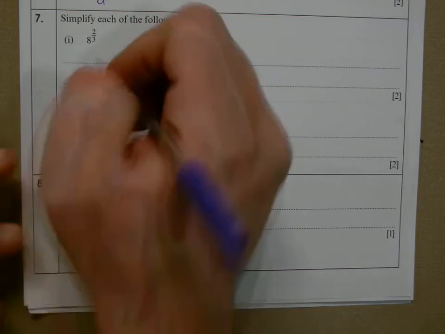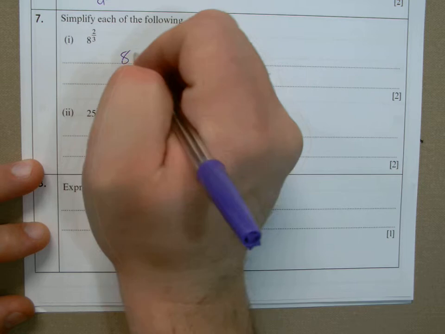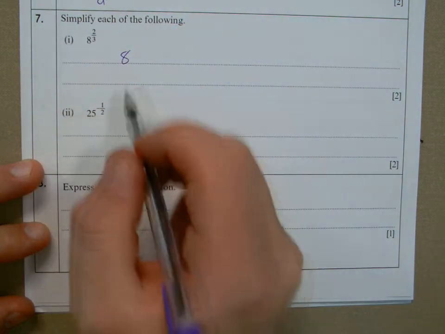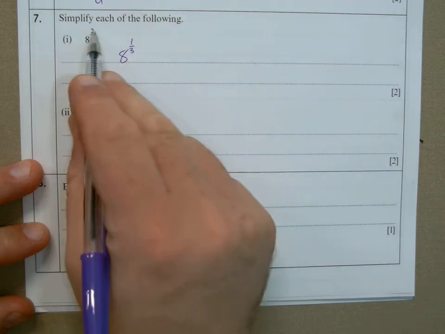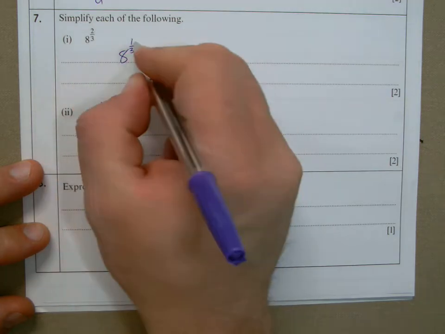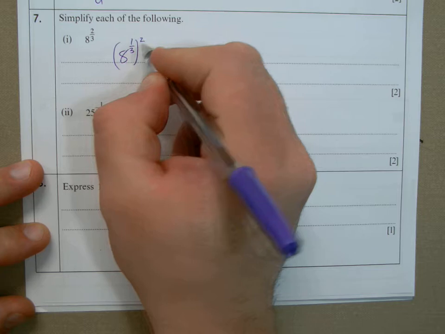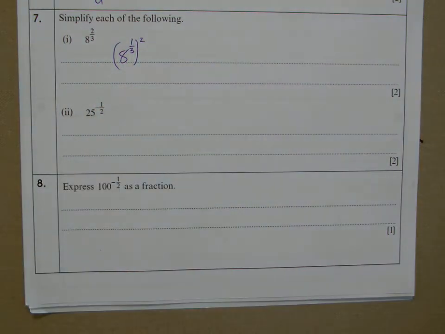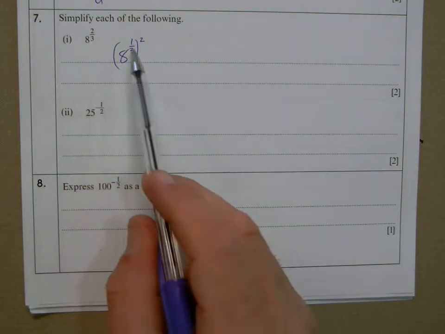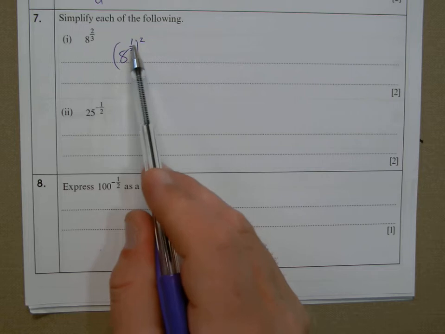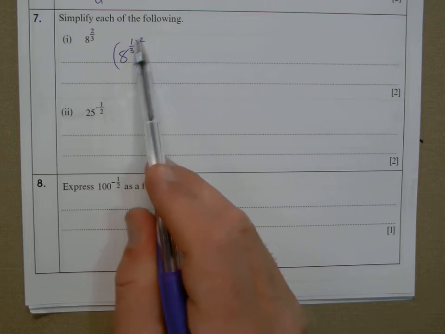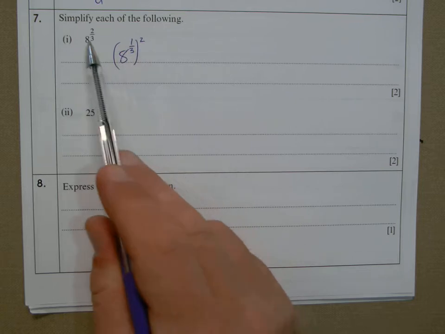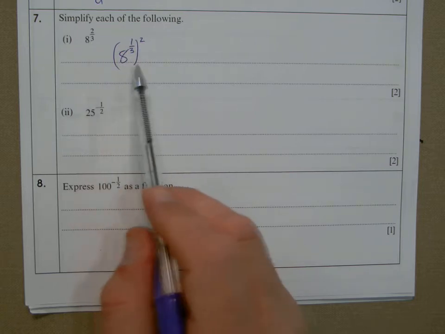So what we can actually do is rewrite this. Instead of saying 2/3, we can write it as 1/3, but then the fact that it's 2, we can take out the 2 and create a bracket like that. Ultimately, I haven't changed it, because when you've got a power raised to another power, you multiply them. And 1/3 times 2 is 2/3. So that really is represented correctly here.